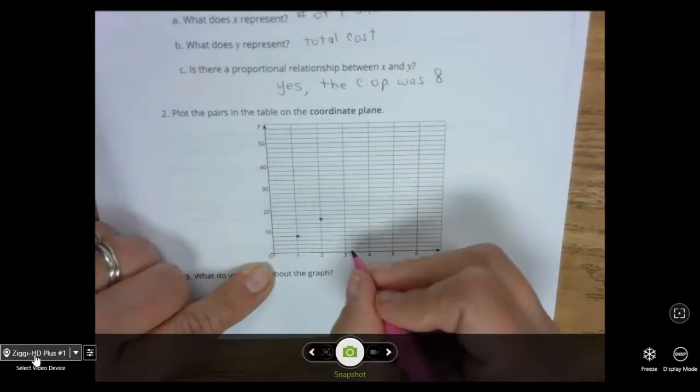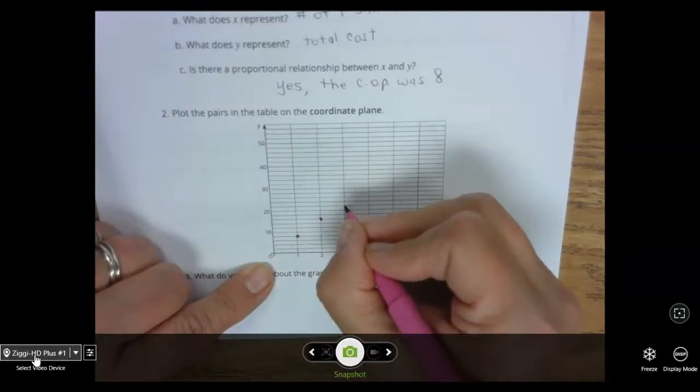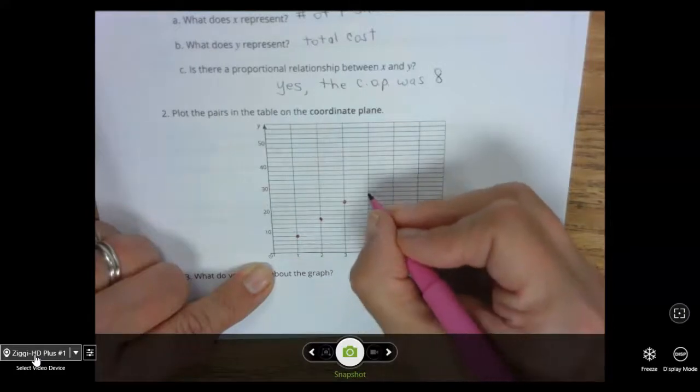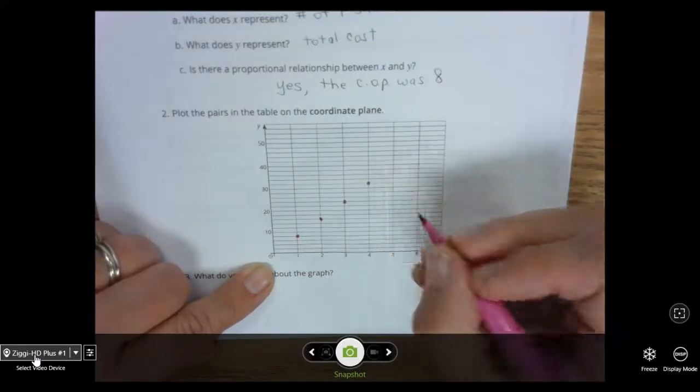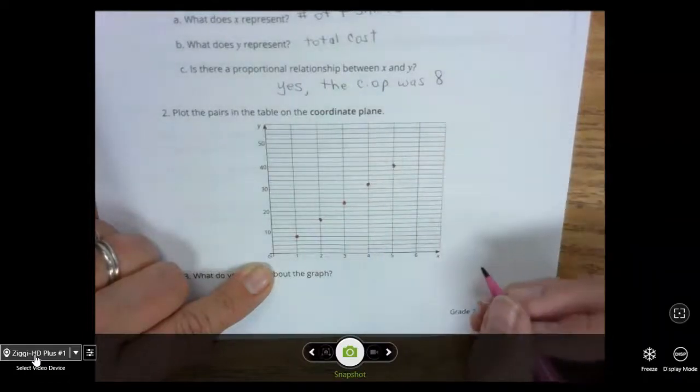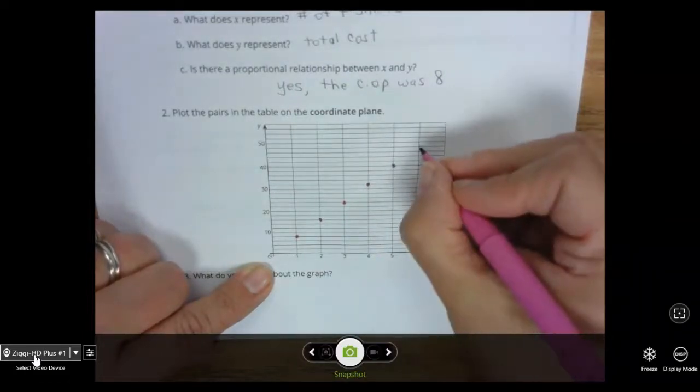Three is 24. 4 is 32. 5 is 40. And 6 is 48. Should be right before the 50.